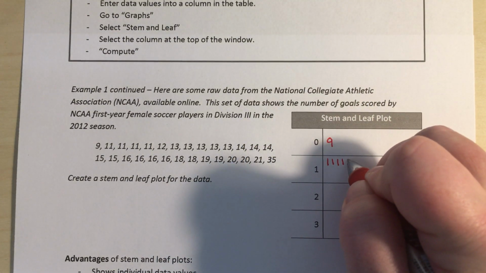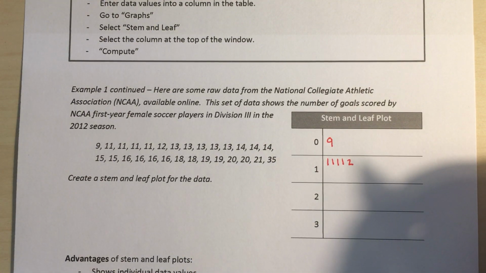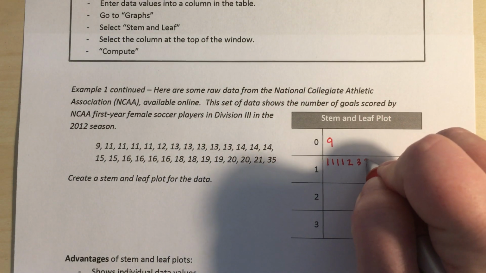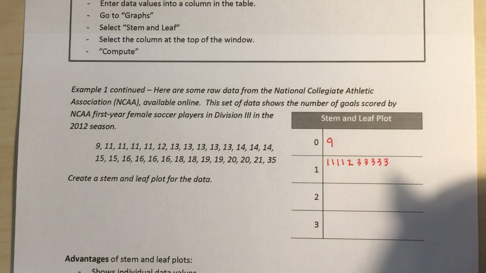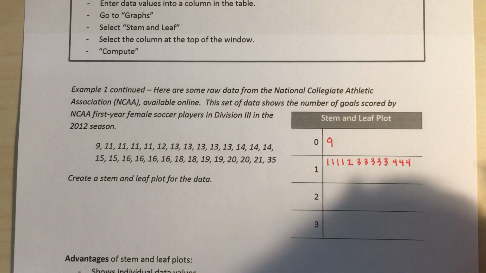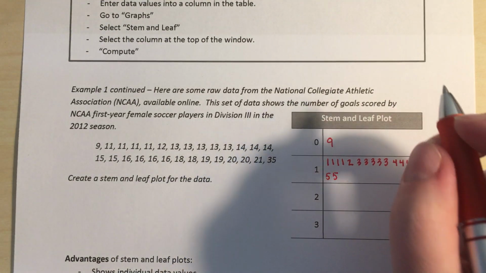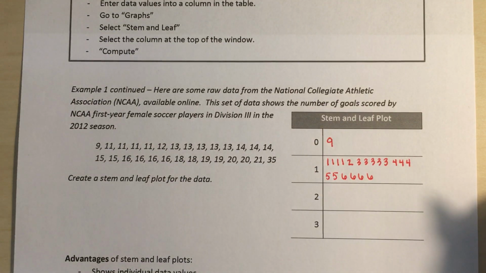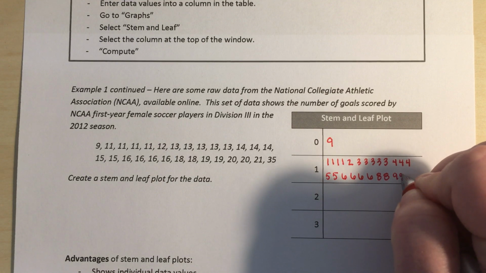We have a 12, so we're going to have a 2 here. Again, the 1 is from over here. 13s, we have 1, 2, 3, 4, 5. So 5 threes. 14s, we have 3. So 4, 4, 4. 15s, we have 2. 5, 5. 16s, we have 1, 2, 3, 4. 6, 6, 6, 6. 18s, 8, 8. 19s, 9, 9.